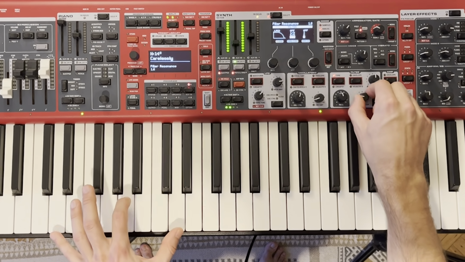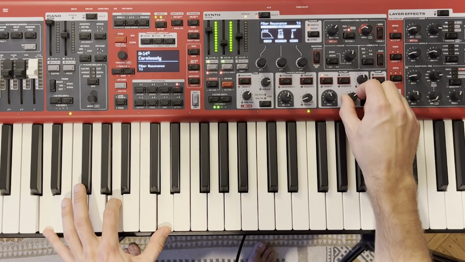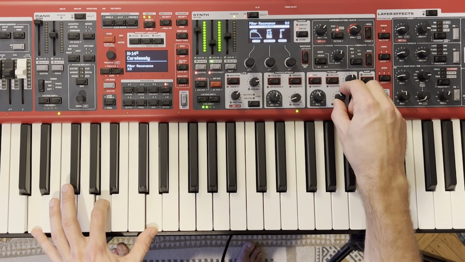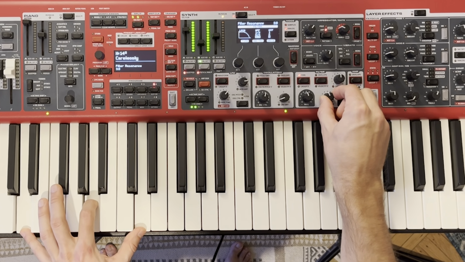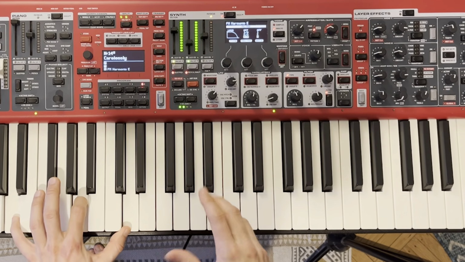I mean, you can really accentuate it to get an idea. And we just kind of bring it down. Maybe let's bring it close to about 4. And that's pretty good for our filter.